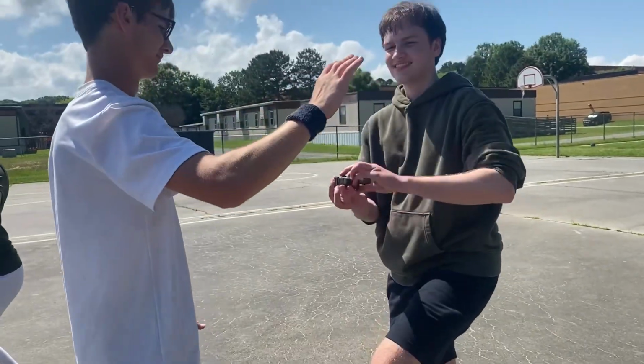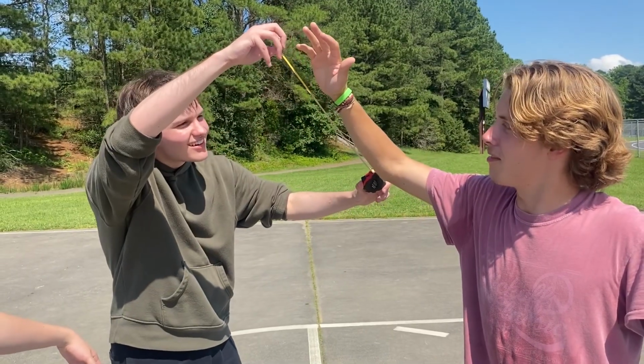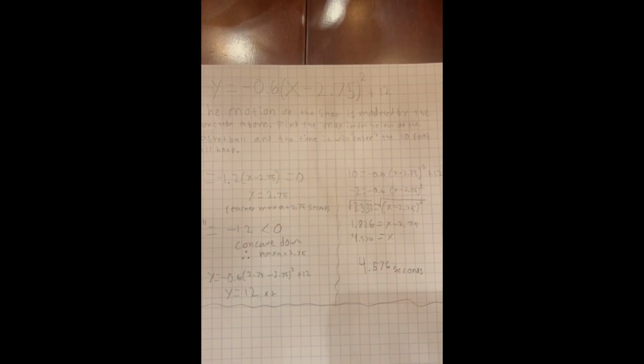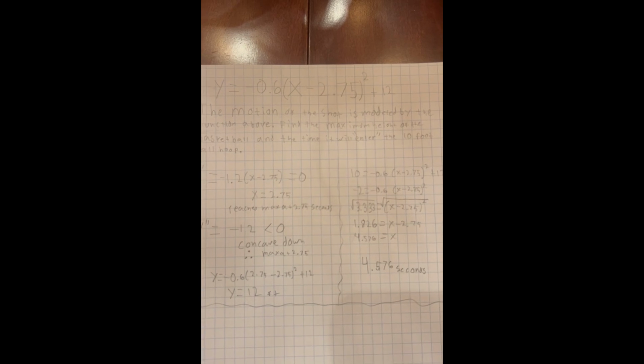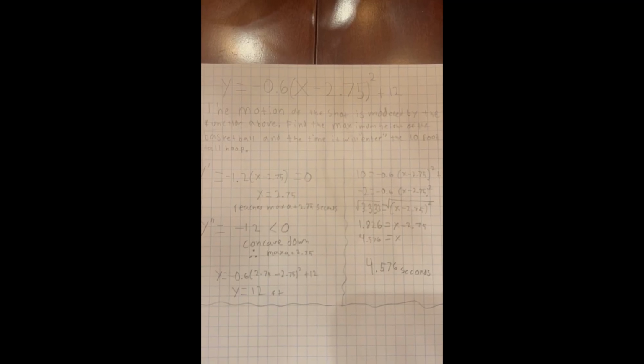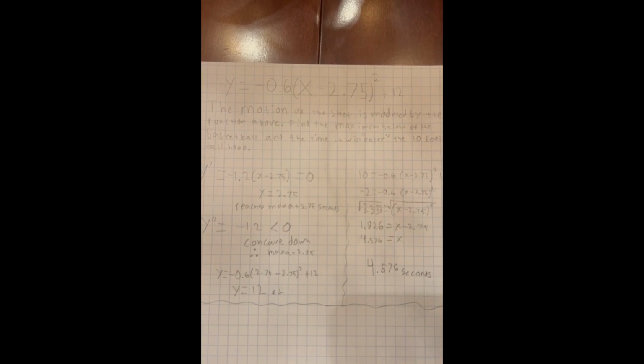Wait! What are you doing, bro? The motion of Lagrange's shot is modeled by this equation. y equals negative 0.6 times (x minus 2.75) squared plus 12. Find the maximum height of the basketball and the time it will maybe enter the 10-foot tall hoop.